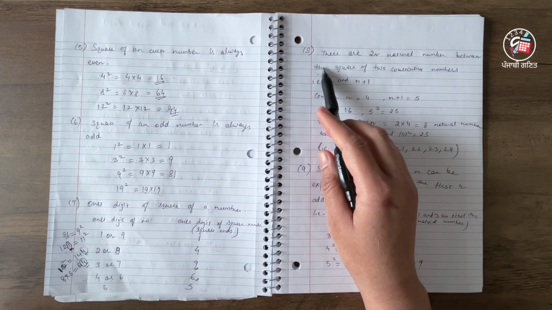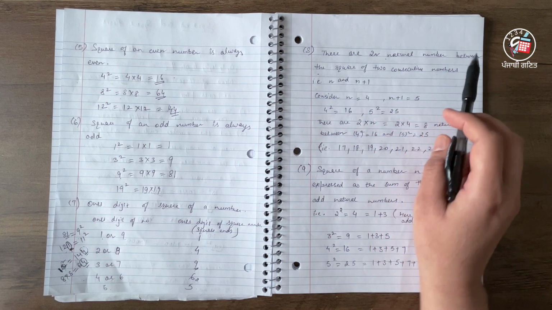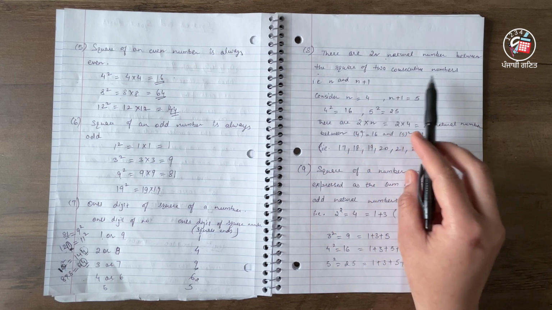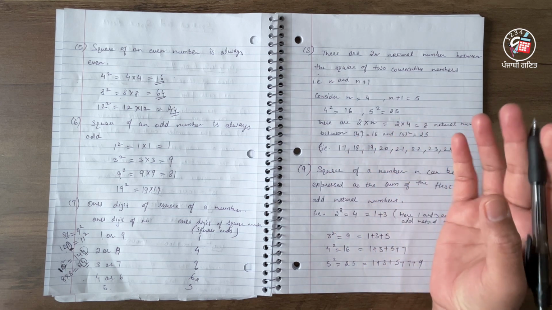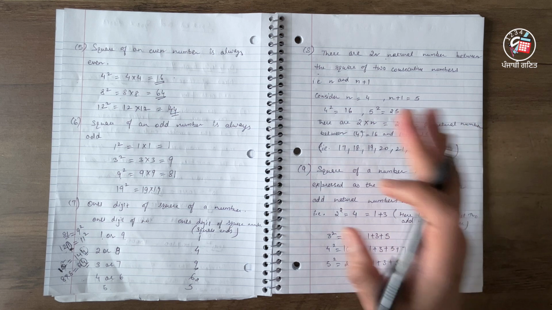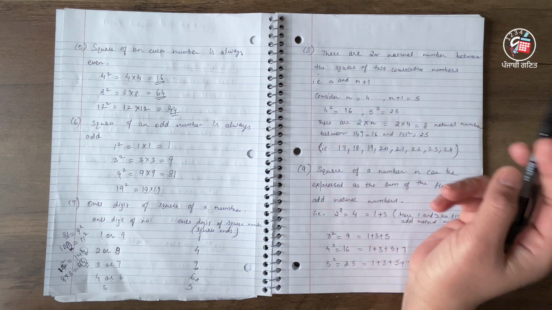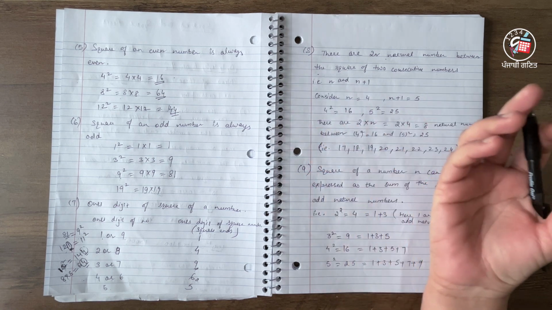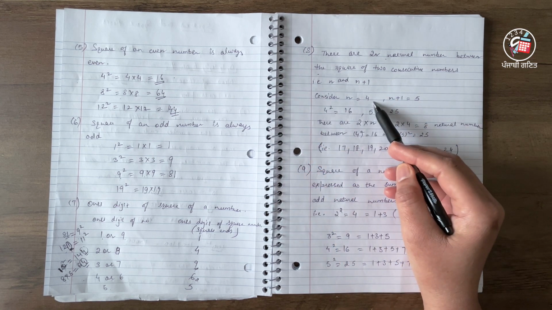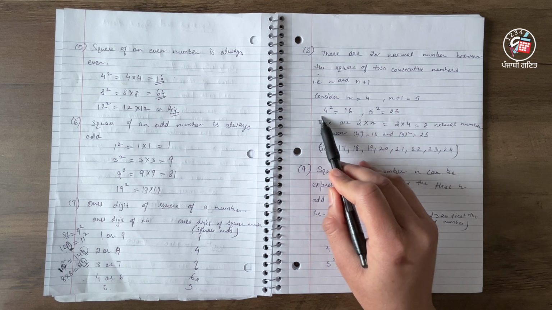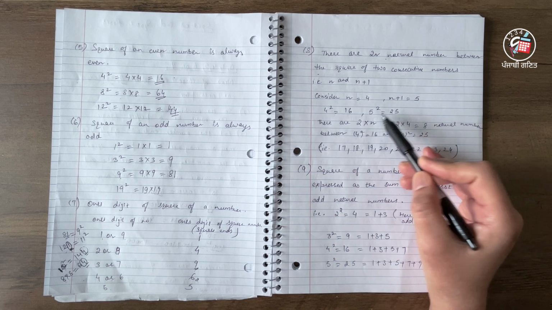Okay. Next property: there are 2n natural numbers between the squares of two consecutive numbers. If there are two consecutive numbers, like 4 and 5, 2 and 3, or 6 and 7, any numbers coming together, there are 2n natural numbers between their squares. Let's try to check it. Consider the number n as 4, and the next number will be n plus 1. One number after 4 is 5. The square of 4 is 16, and of 5 is 25.